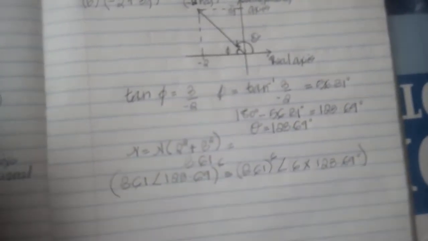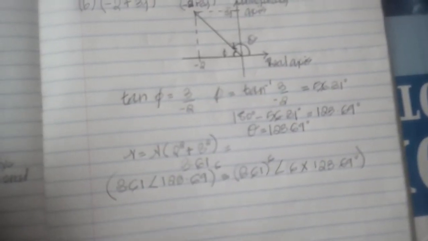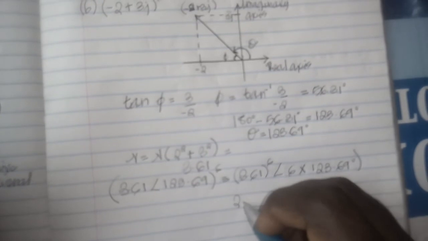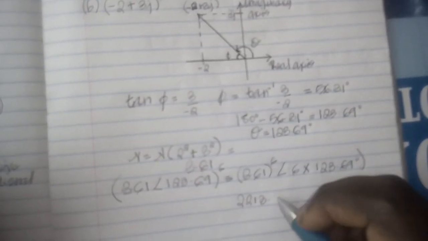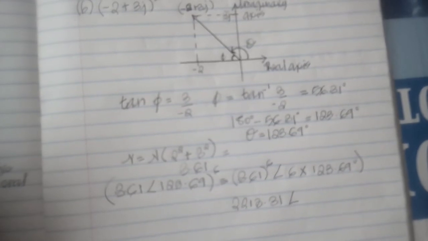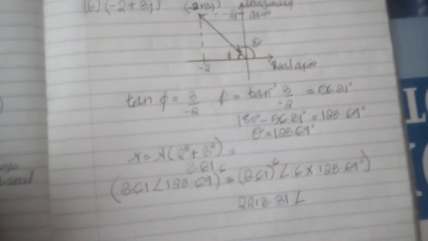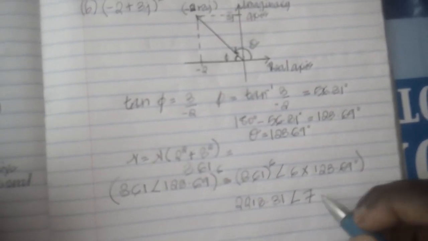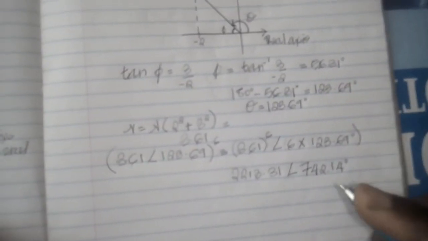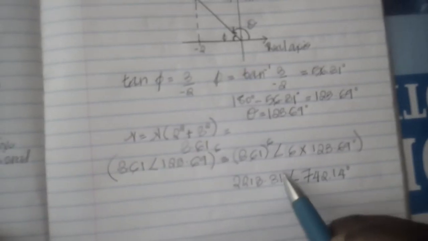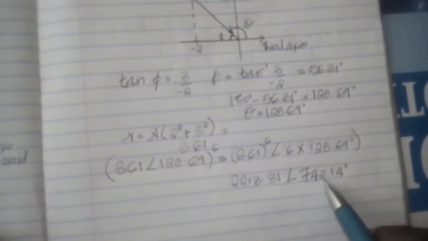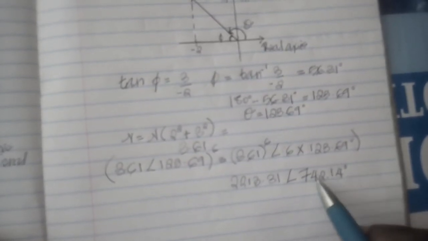Now that is 3.61 raised to power 6, which is 2213.31, and 6 multiplied by 123.69. This will be 742.14. So this is our new modulus, and this is our new argument.